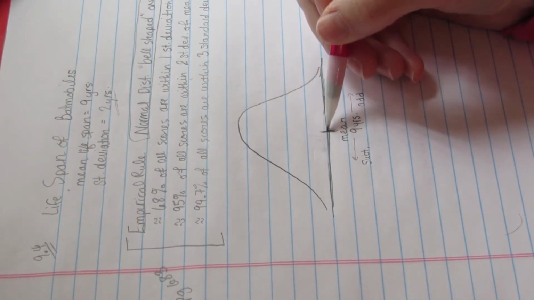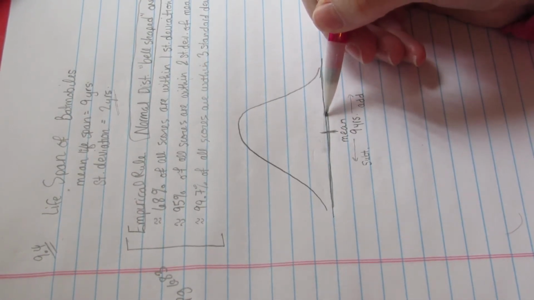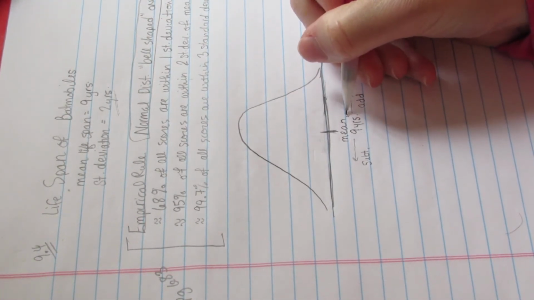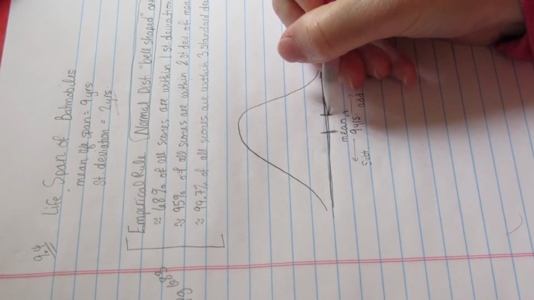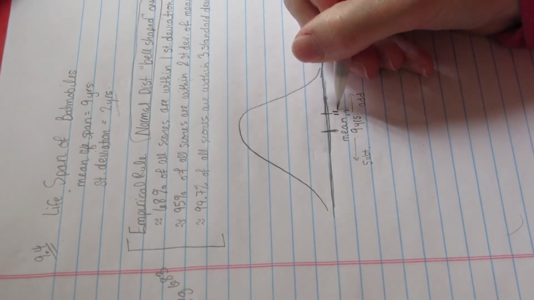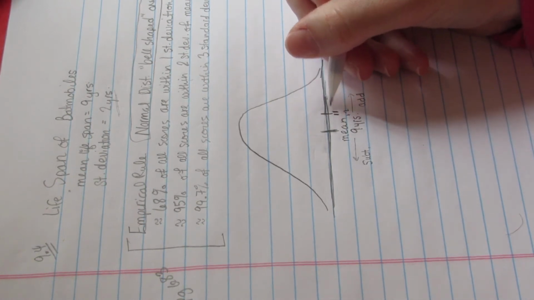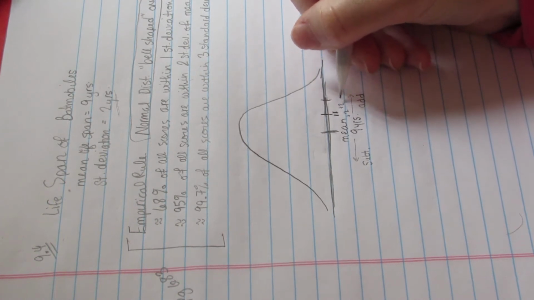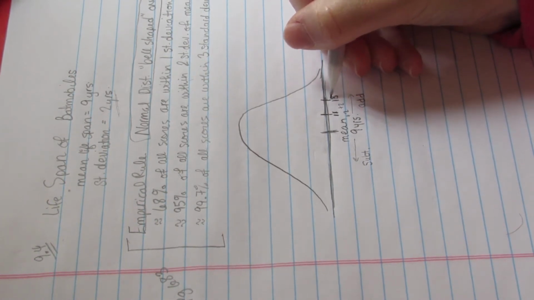So if we wanted to go from the mean forward 1 standard deviation, which would be 2 years, we would take 9 and add 2 to that. That would give us the next label for our first tick mark above the mean, which would be 11. If we were to go forward another standard deviation from there, we'd be moving forward another 2 years, and that would put us at 13 years.